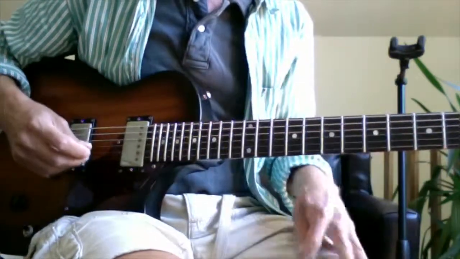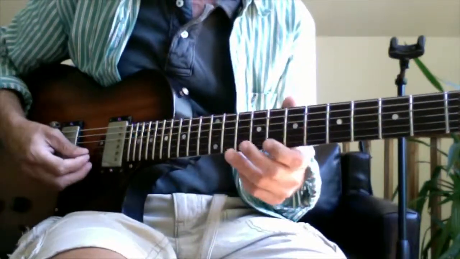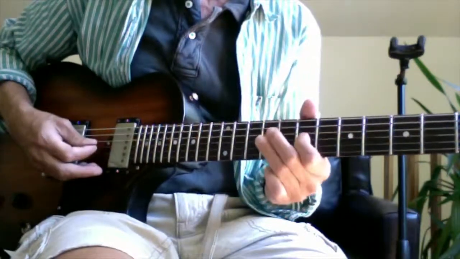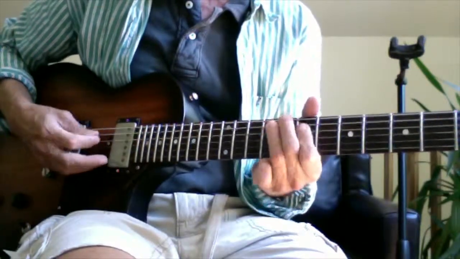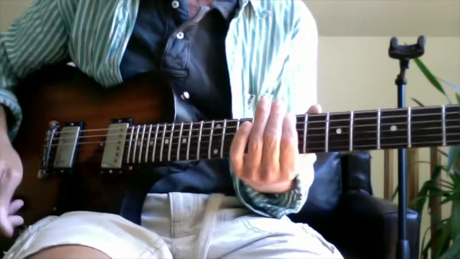And the B blues. Listen to how distant this sounds from the chord. Almost sounds like you shouldn't play it, but not quite.